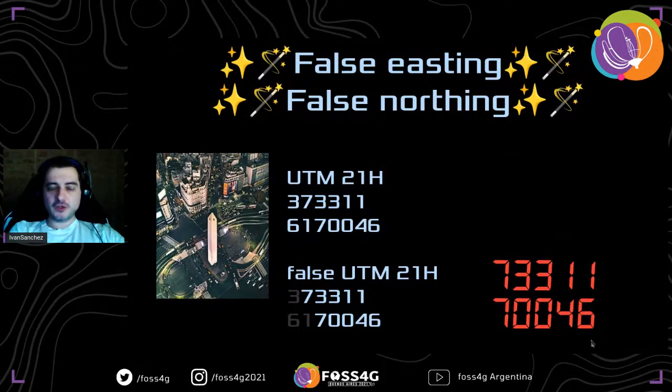False easting and false northing. This is the wonderful, crazy idea you have to keep in mind. Instead of just storing the original coordinates, you create a different coordinate reference system, which is the same reference system you're using, but with a different easting and northing, or false easting and false northing. In this case, I can say, hey, my false UTM 21 south is going to have a false easting of 300,000 and a false northing of 6.1 million. In that case, the numbers I have to store can fit within the precision limit, and I can work with this.